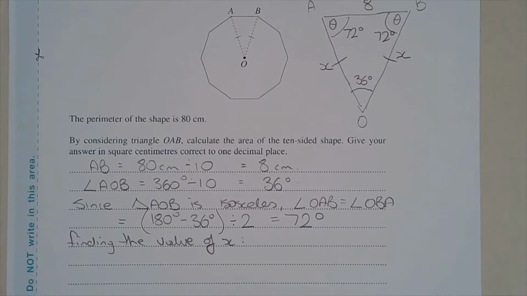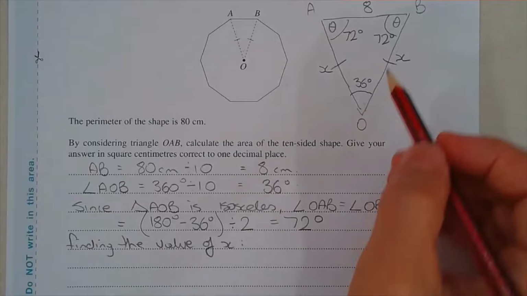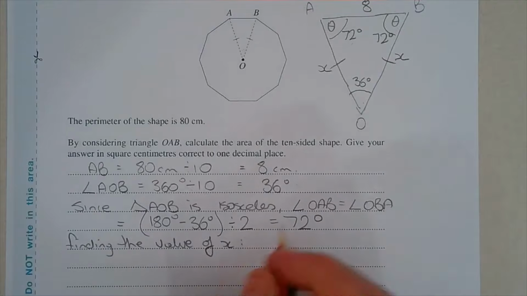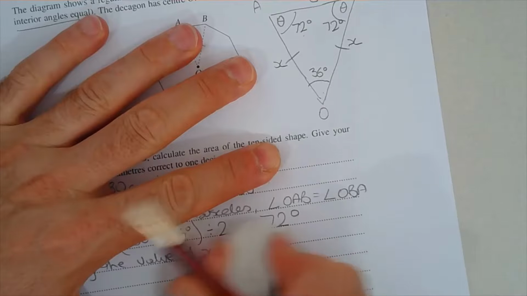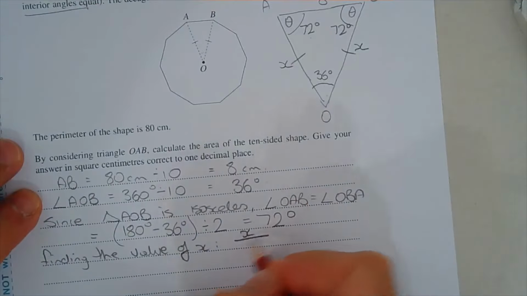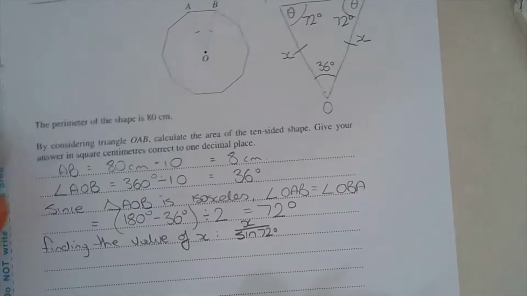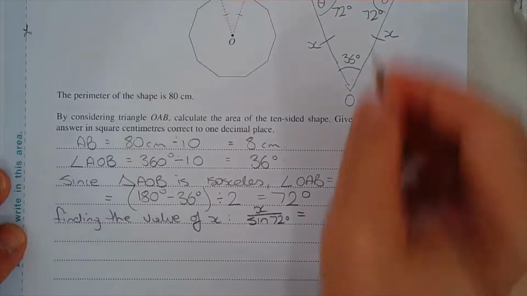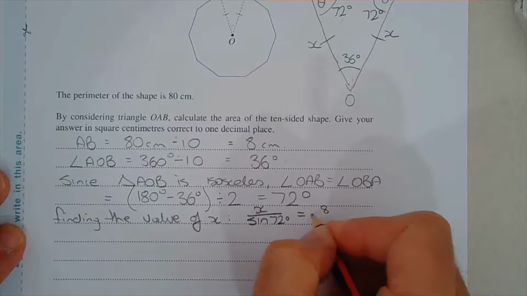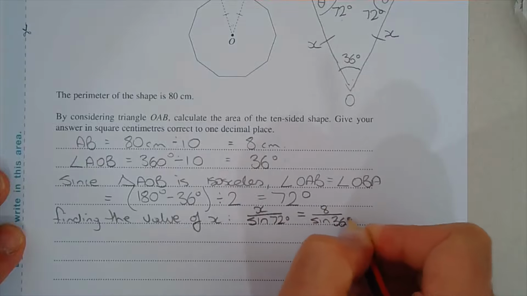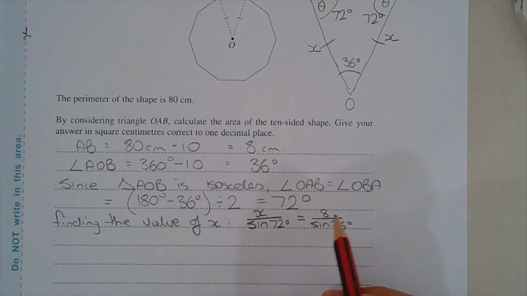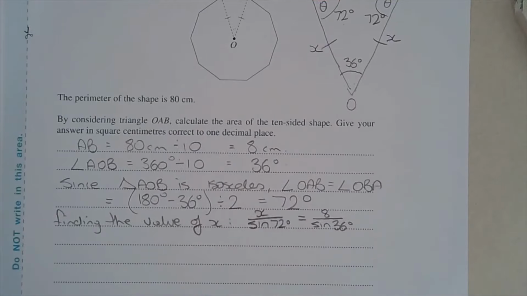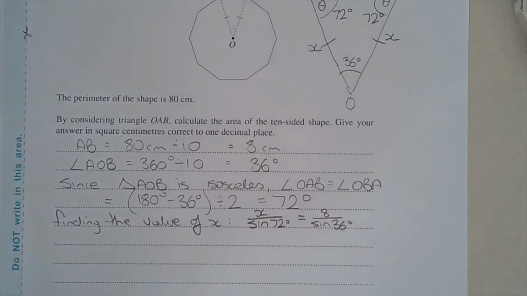Okay, so by the sine rule, we've got X on sine 72 is equal to 8 on sine 36. I wanted to have the X first, so it becomes the subject of the formula. I was going to write 8 on sine 36 first, because writing the known side-angle pair first can be a good strategy, but I want to solve for X, so we'll just write that first.